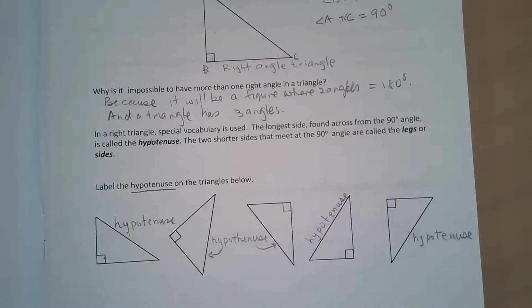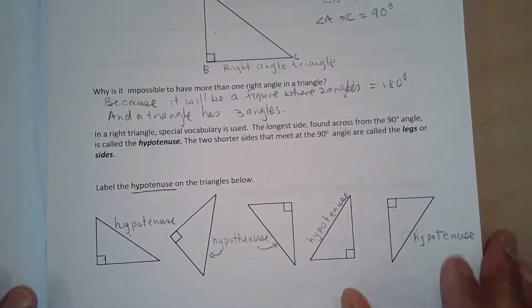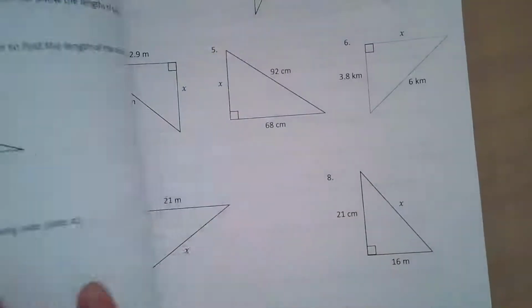Now, the other two sides also have names. As you look at this one here, the hypotenuse is always the side opposite your 90-degree angle. So what do we call these other two sides? If you turn to the next page, we'll look at those.